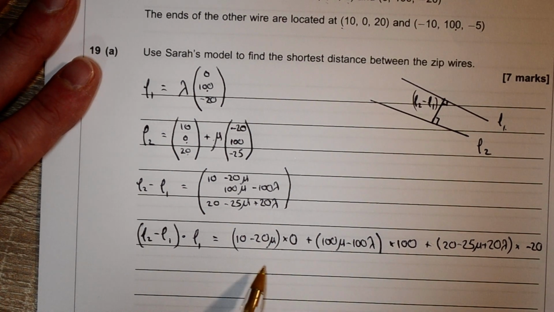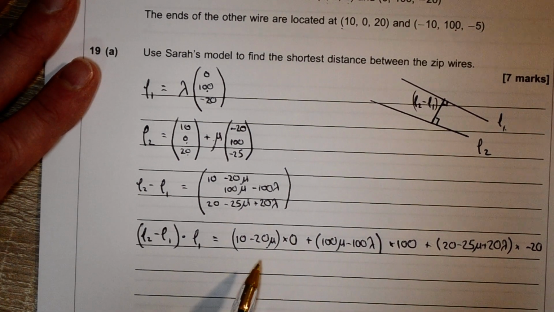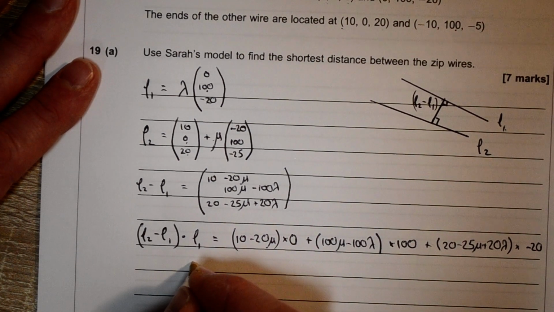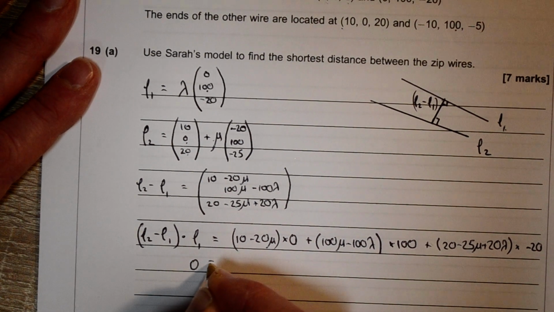For it to be perpendicular it will have to be equal to 0.